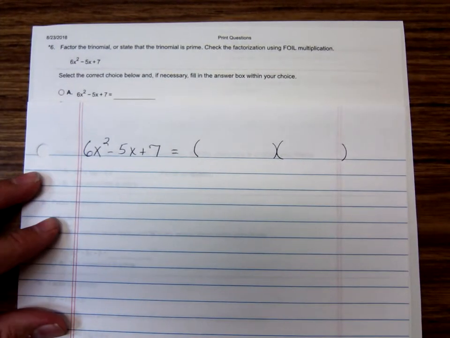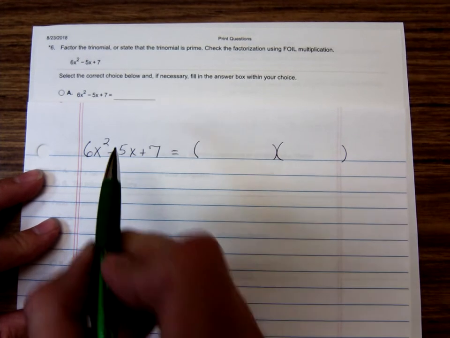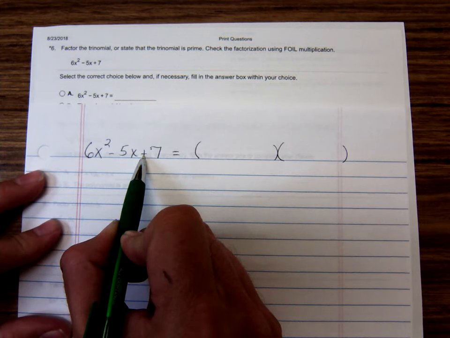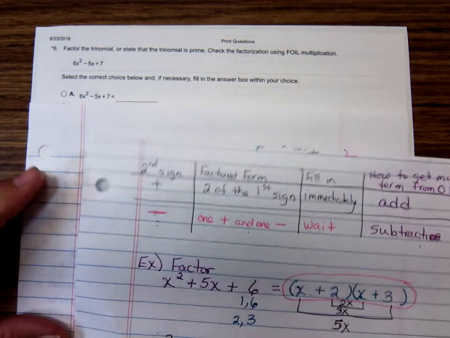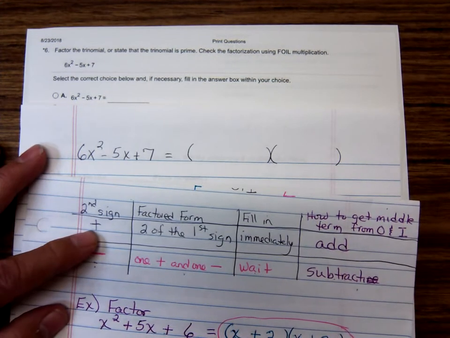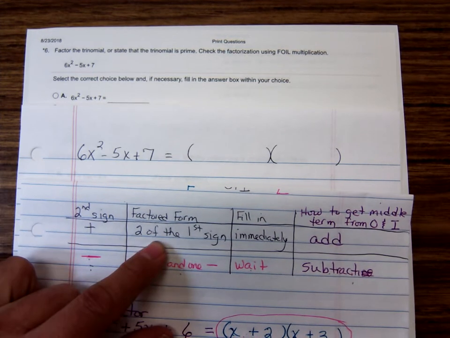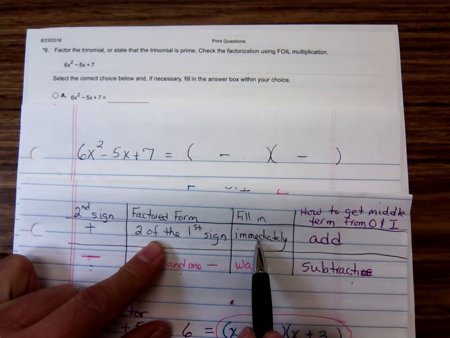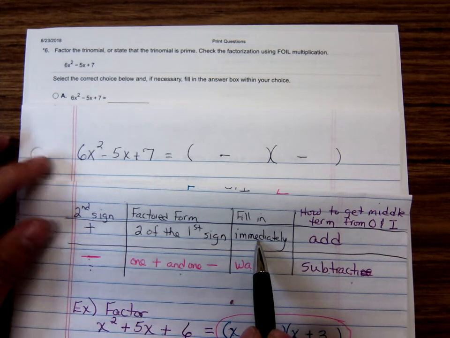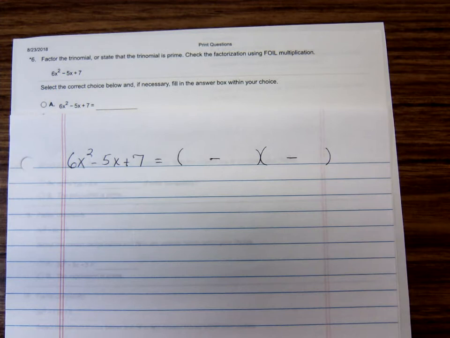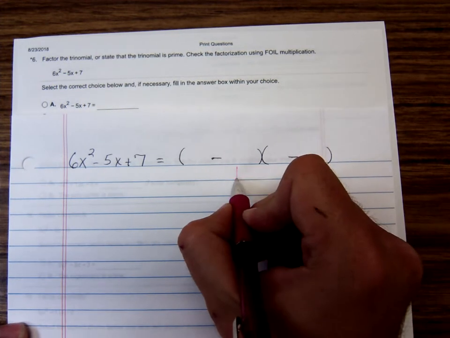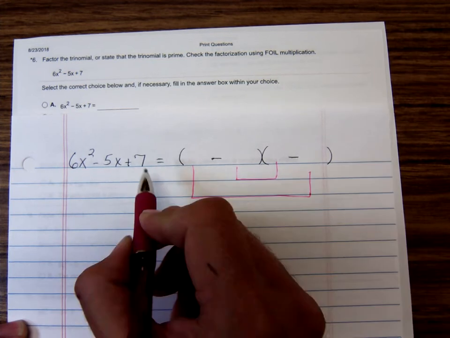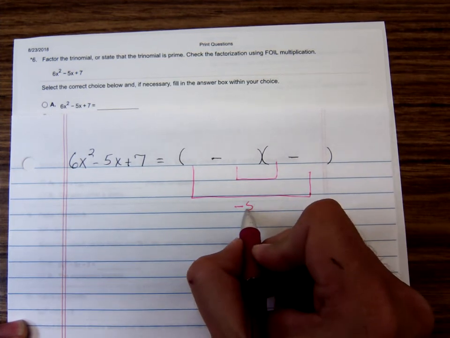Well, the second sign is plus, so what are we going to have? 2 of the first sign, so 2 minuses. I'll fill them in immediately, like I just did. The outer and inner terms are going to have to add together to get that negative 5x.